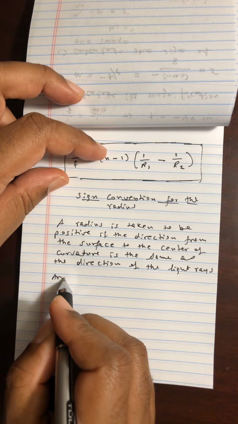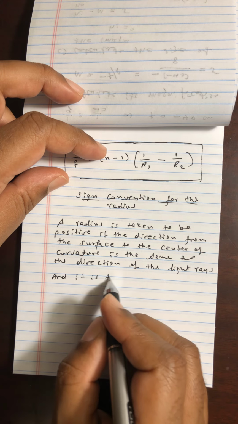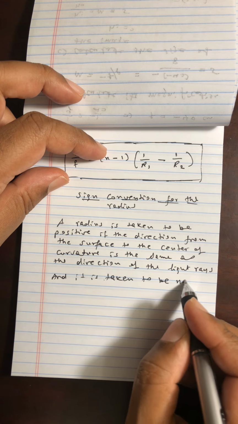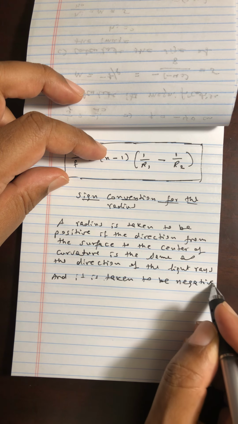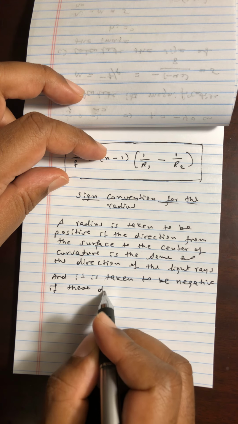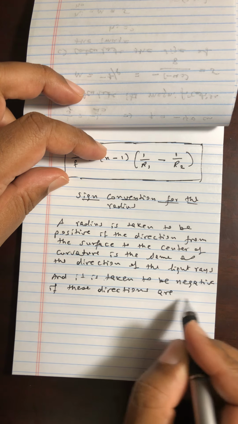And it's taken to be negative if these directions are opposite.